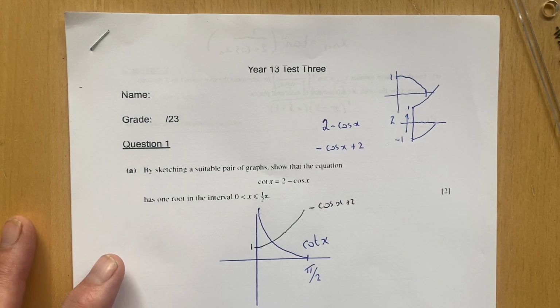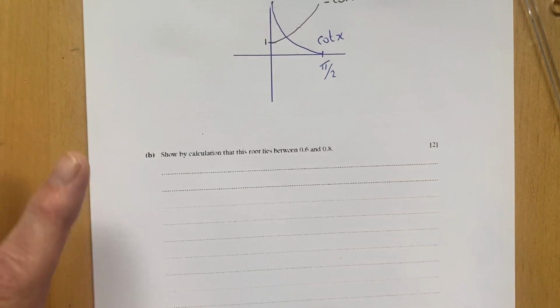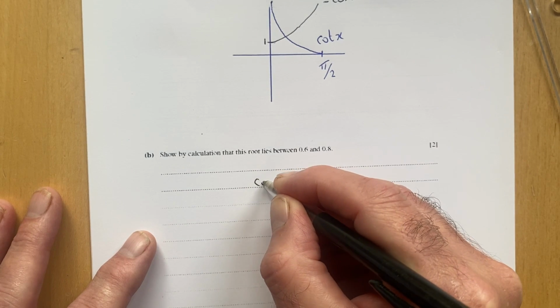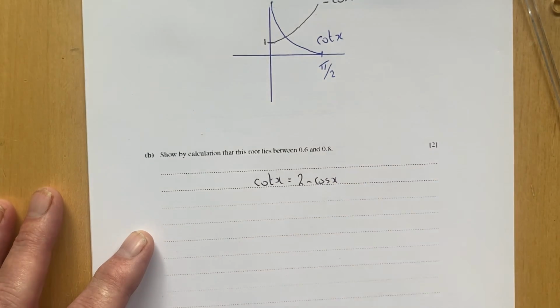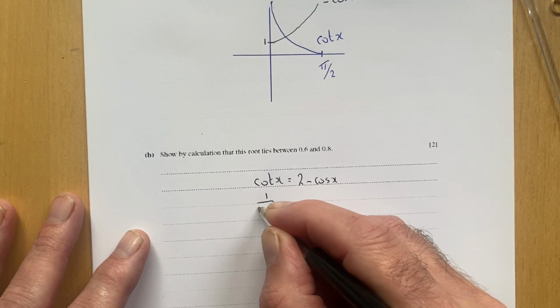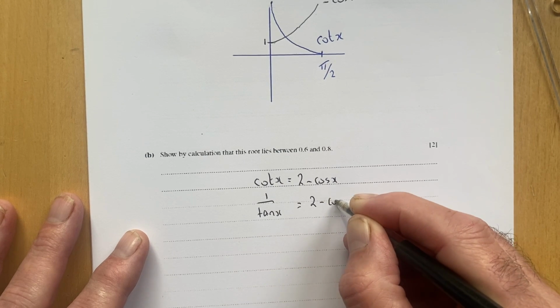And there we are. Show by calculation that this root lies between 0.6 and 0.8. Okay, so in order to do this, I know it's the intersection of the two, so I'm going to start off with cot x is equal to 2 minus cos x. I don't really have cot x on my calculator, but I do have tan x. So let's make that 1 over tan x is equal to 2 minus cos x.